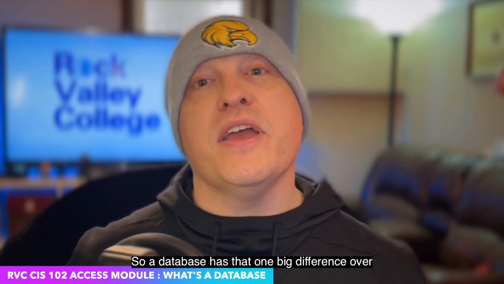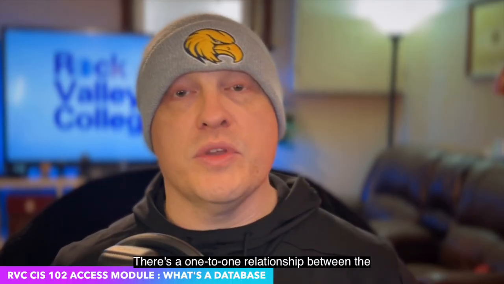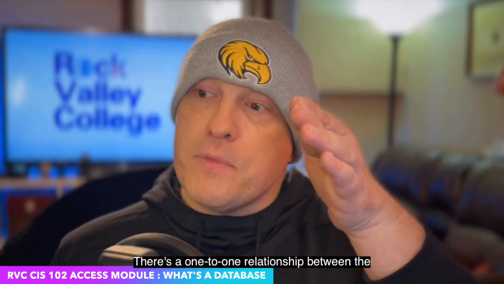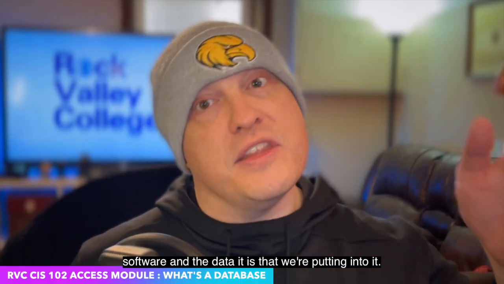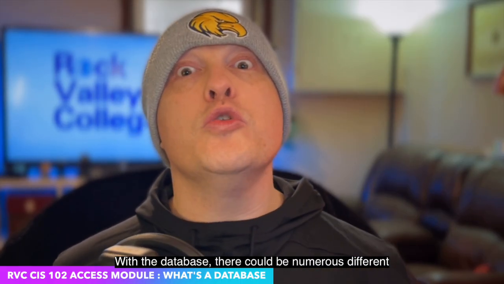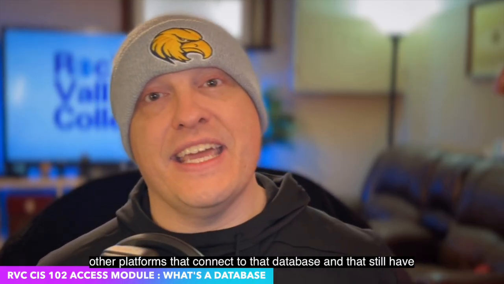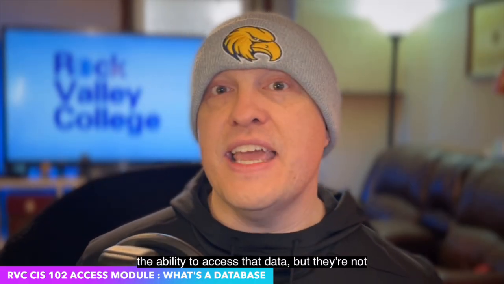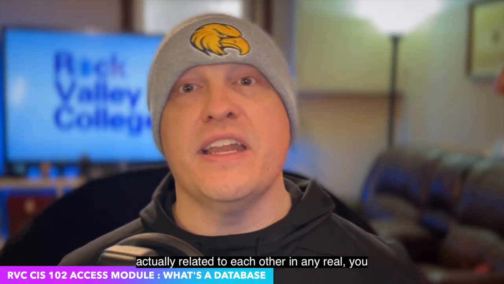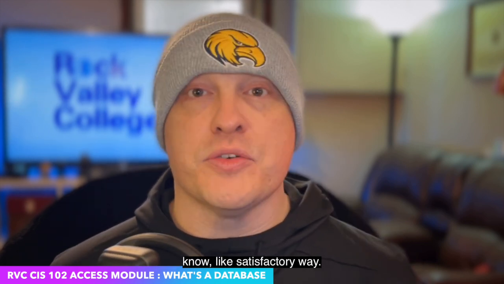So a database has that one big difference over an Excel spreadsheet. Excel spreadsheets work through Excel. There's a one-to-one relationship between the software and the data that we're putting into it. With a database, there could be numerous different other platforms that connect to that database and still have the ability to access that data, but they're not actually related to each other in any real, satisfactory way.